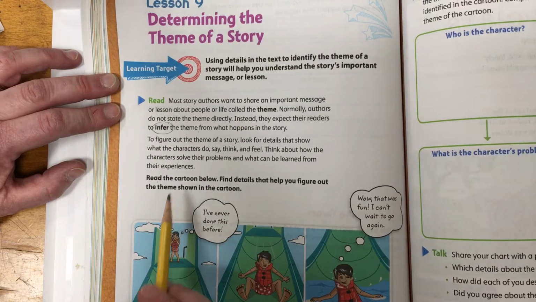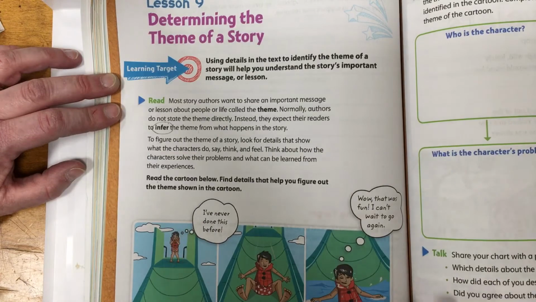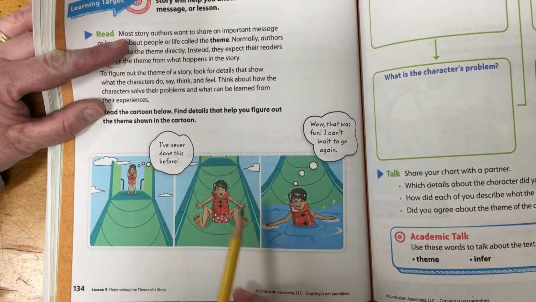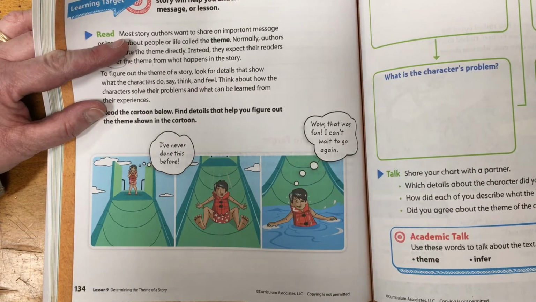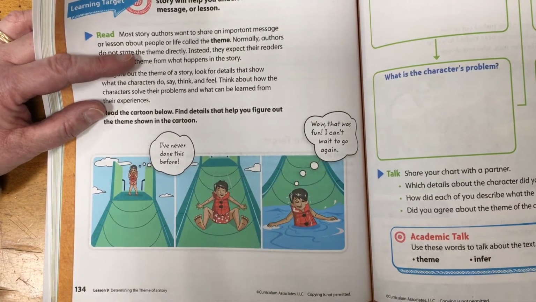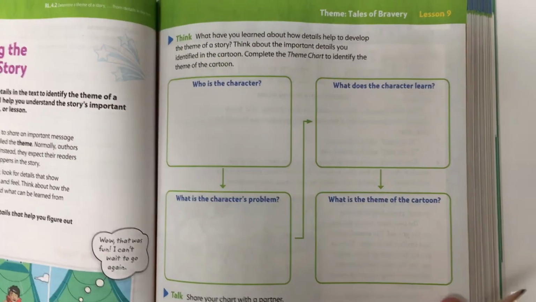Find details that help you figure out the theme shown in the cartoon. So go ahead and take a second and read the cartoon. Okay, let's go to the next page, 135.